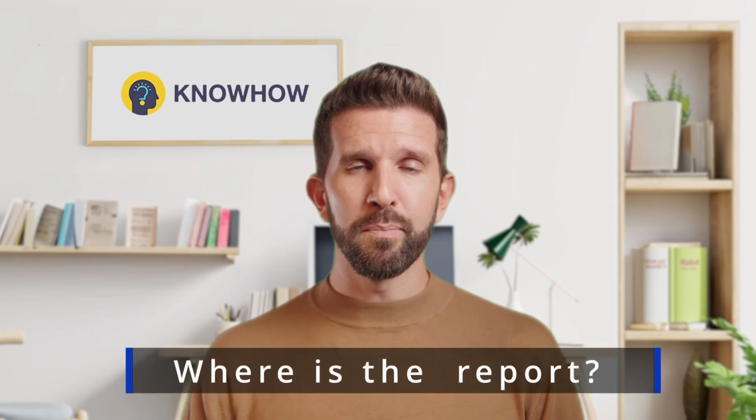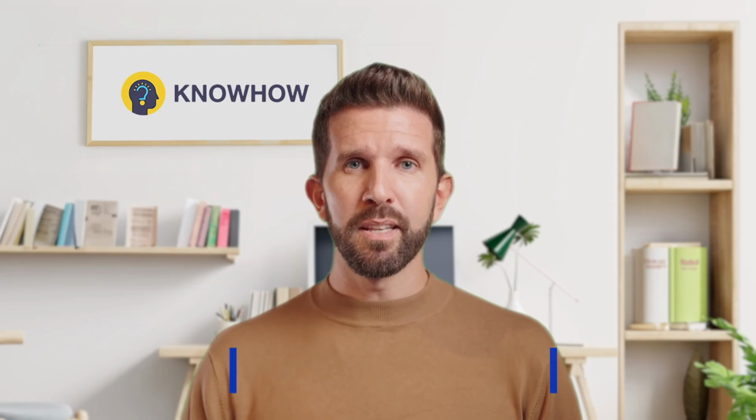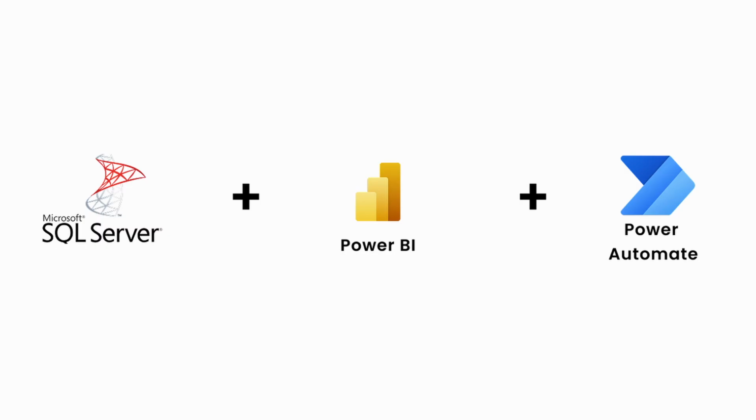Dashboards are only useful if people actually use them, but most executives are quite busy. They don't want to log in. They don't wait for the refreshes or decode any visuals. By building this particular system, you reduce the dashboard anxiety. You deliver the decision-ready information directly to the inbox, and you gain the trust by showing the most updated numbers every week. Your stakeholders won't ask where is the report because it's already there. That's the real power of SQL with Power BI and Power Automate.